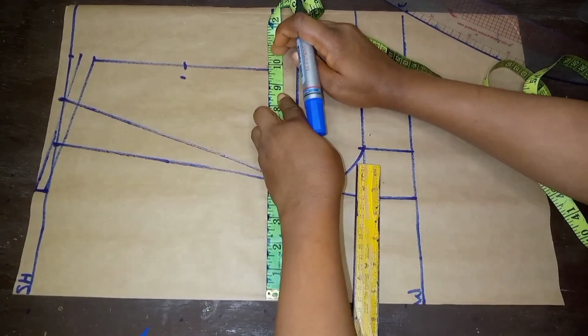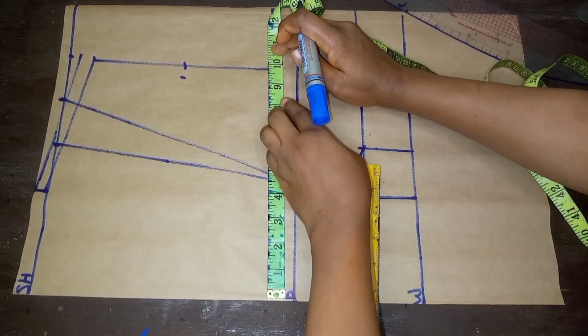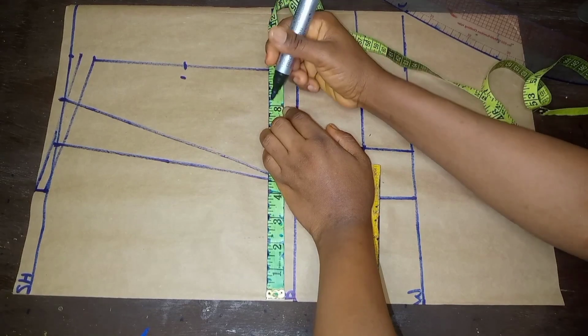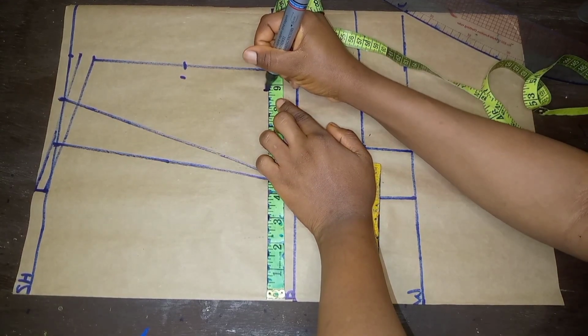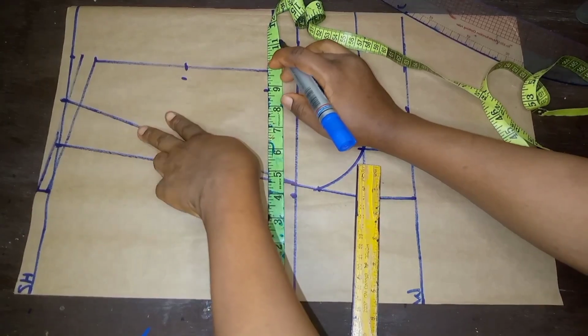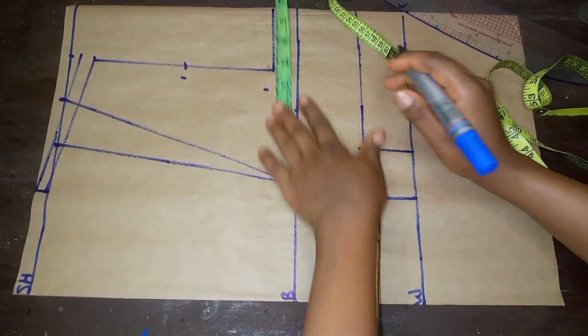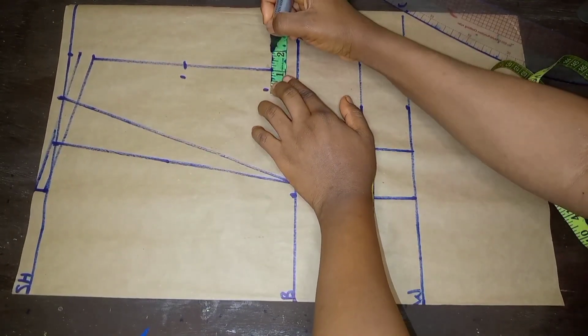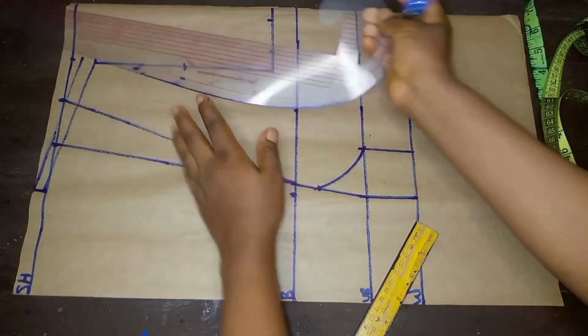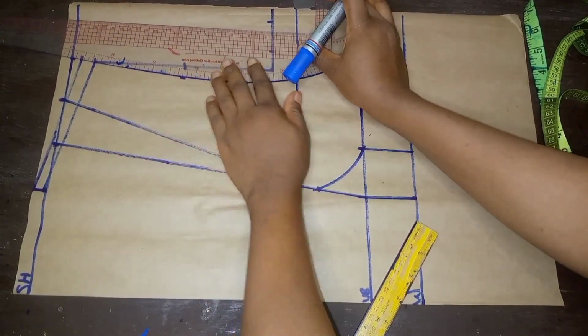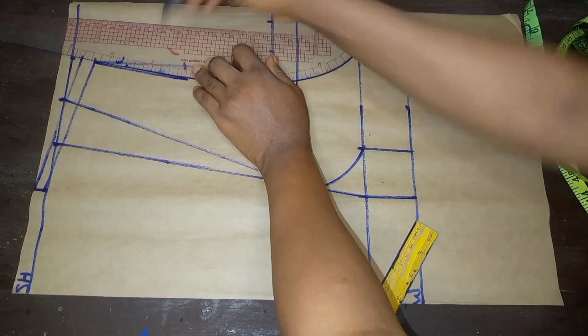line measurement. Now my chest line measurement is my bust divided by 4. So I'll mark my bust divided by 4, which will give me 8.75. Then I will add 2 inches for sewing allowance. Once that is done, I'll connect from the shoulder slope to the 0.5 inch, then from that 0.5 inch to my chest line measurement.